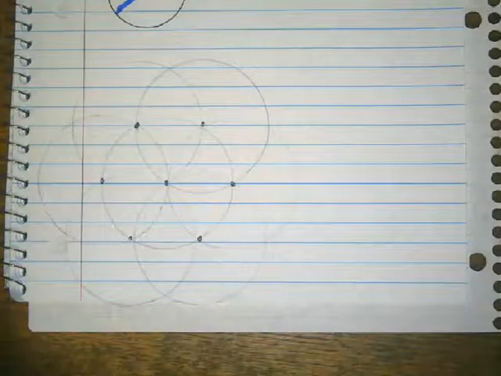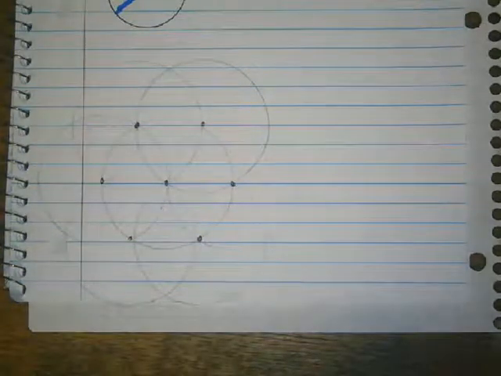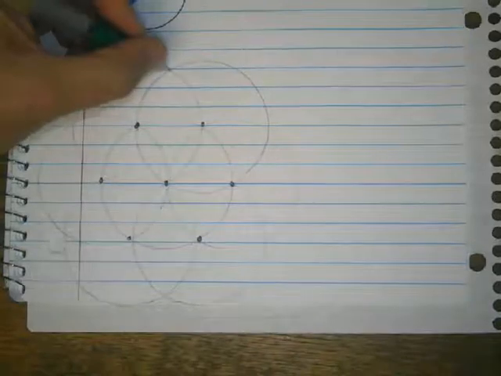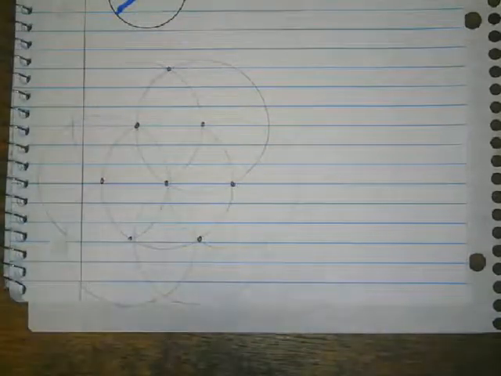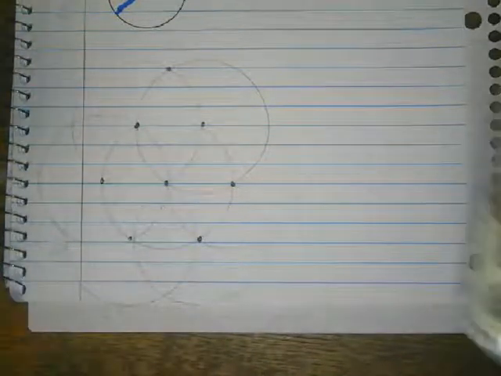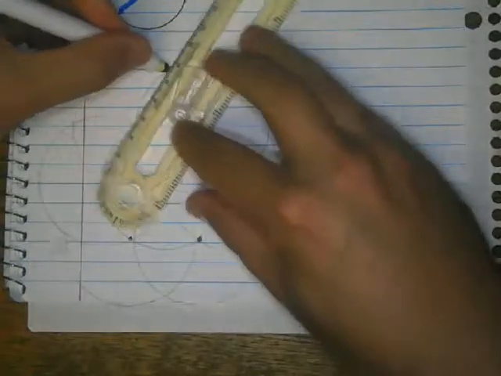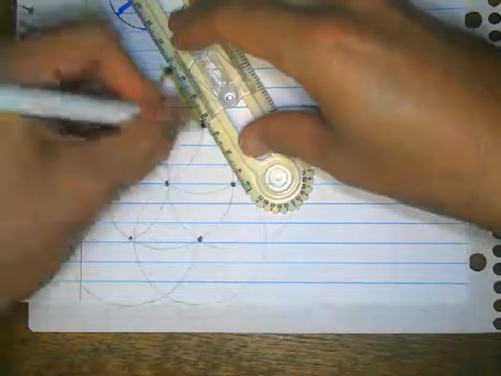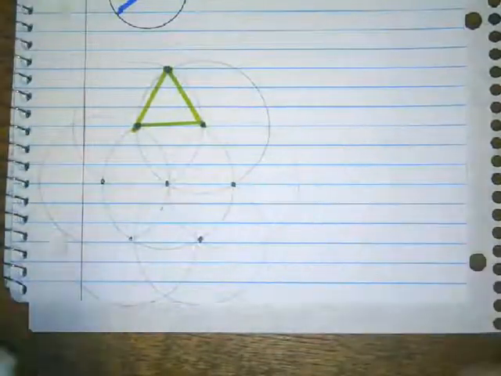Okay, so we're going to try to identify some equilateral triangles, and I can already see one of them. So as I mentioned, all the radius of all these circles are the same. So if I connect these three dots together, these all have the length of the same radius, so there is an equilateral triangle.